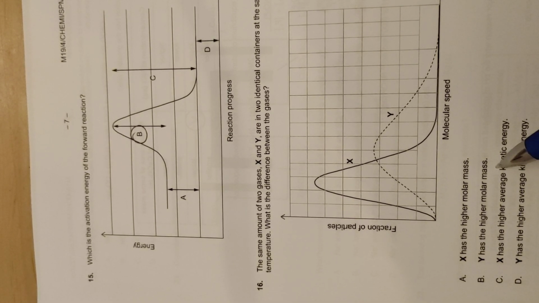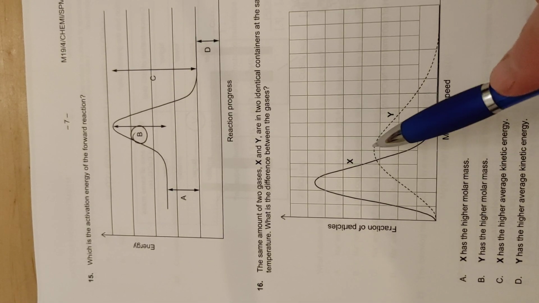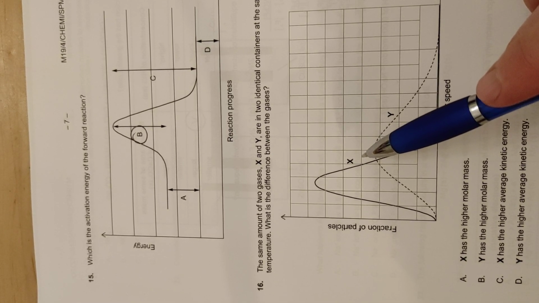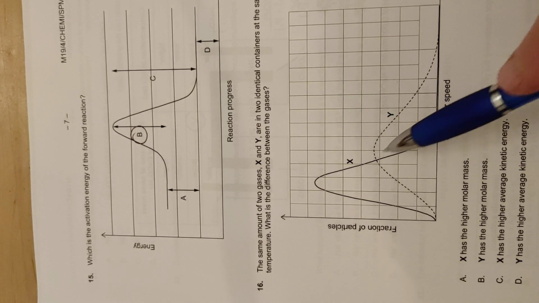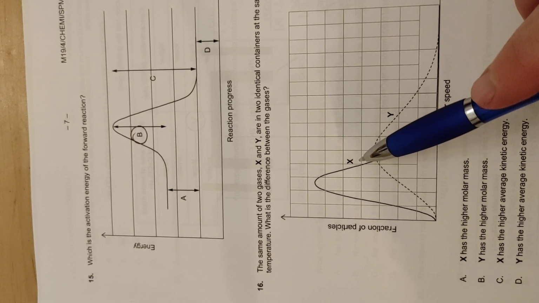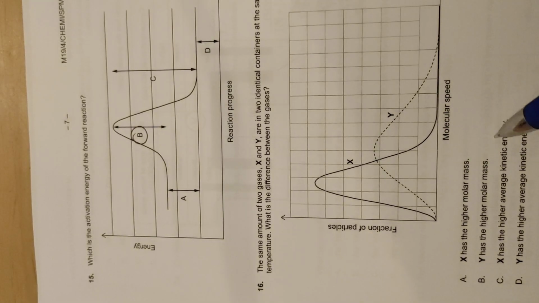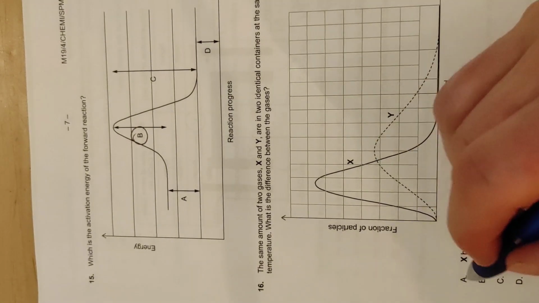which means that overall X must have a higher molar mass. So if the kinetic energy is the same, but one's got a higher molar mass, then the molecular speed is going to be less. Okay, so the answer is A.